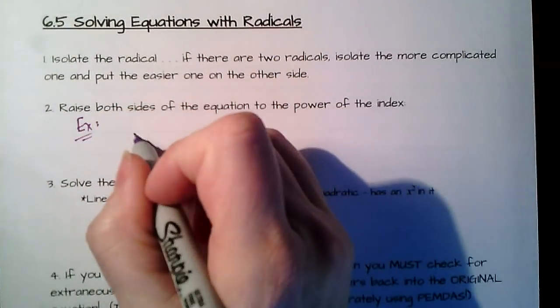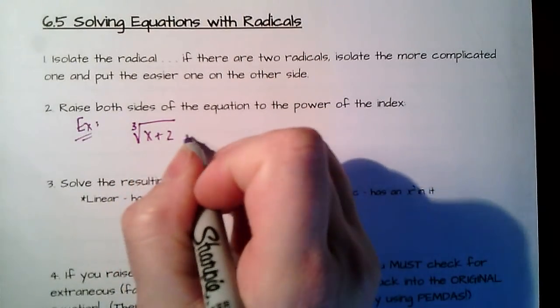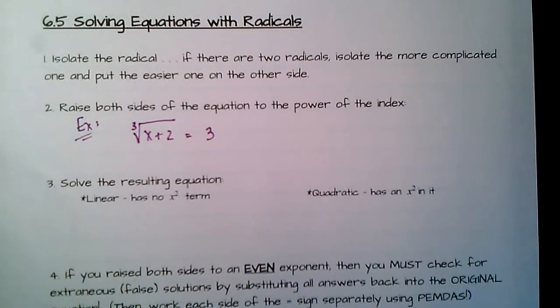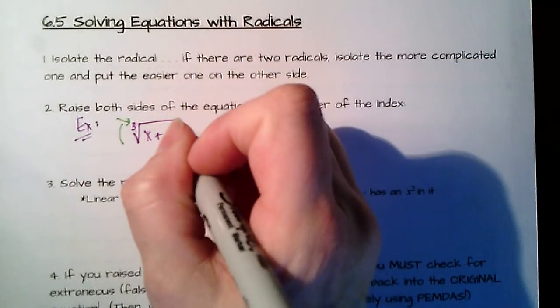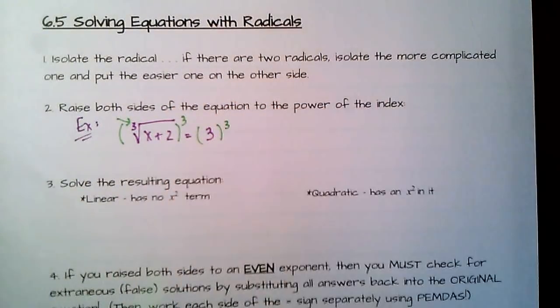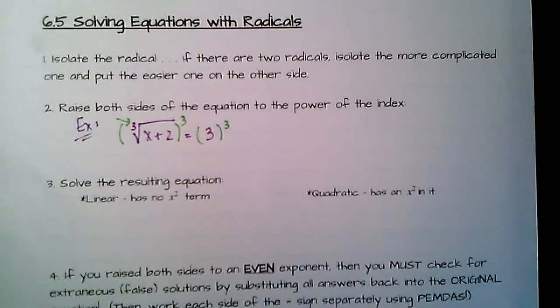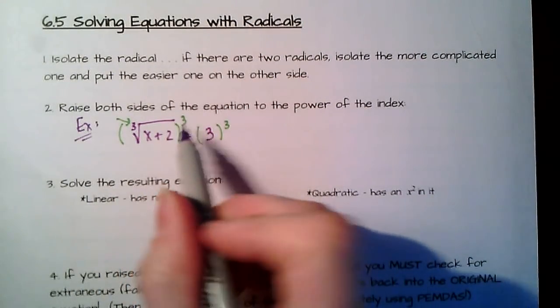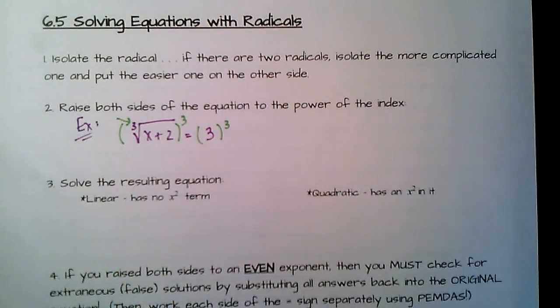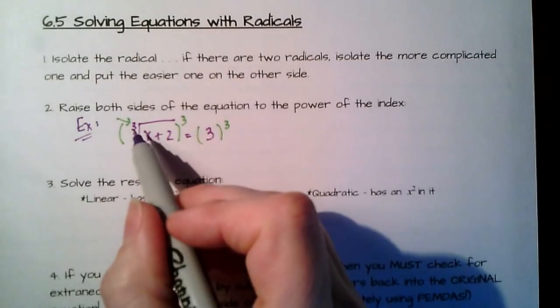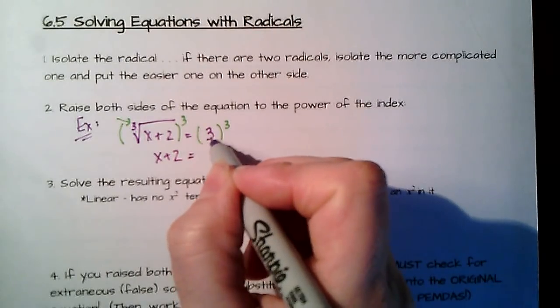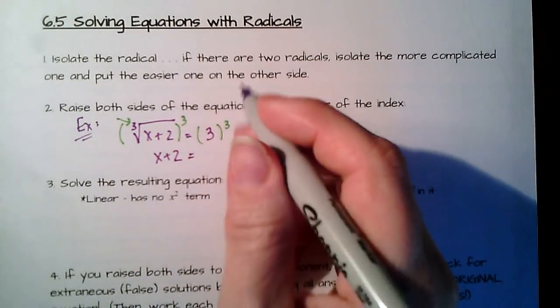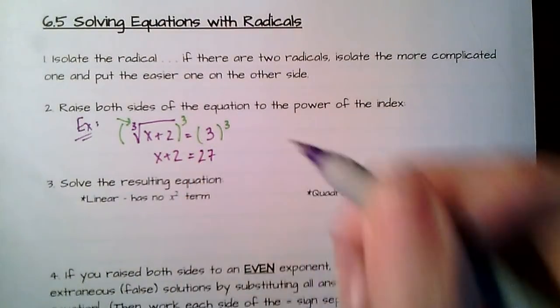If we were to have, say, the cube root of x plus 2 equals 3, then what we do is we see that the index is a 3. So what we're going to do is raise both sides to the third power. And what ends up happening is when we take a cube root and we cube it, that undoes the operation because they're inverse operations. So the cube root of x plus 2, cubed, leaves us with x plus 2. And then we're going to do 3 cubed on this side. So 3 times 3 times 3 would be 27.